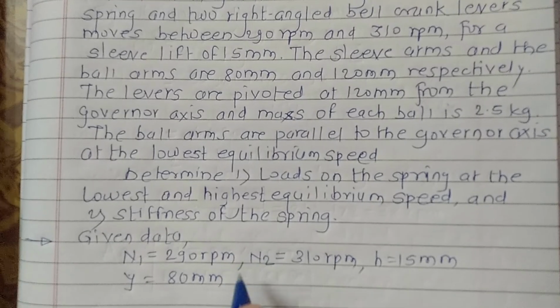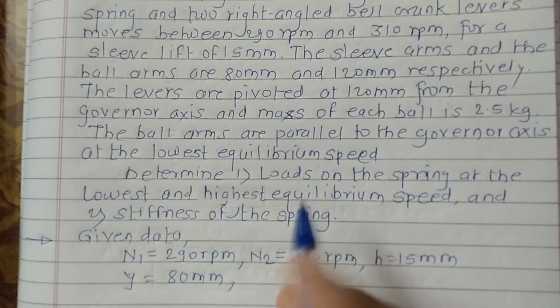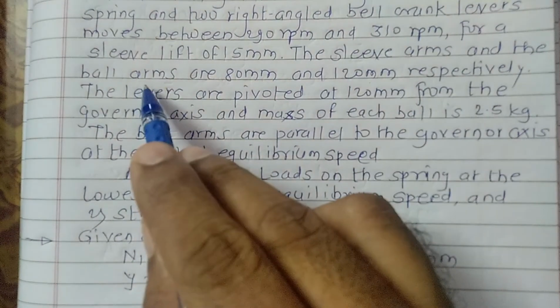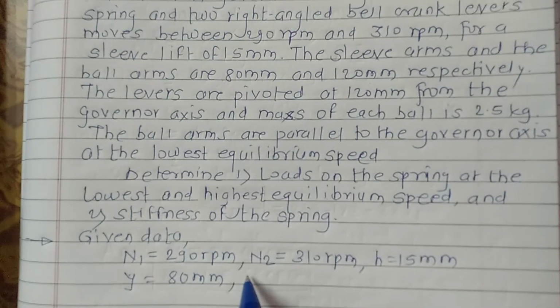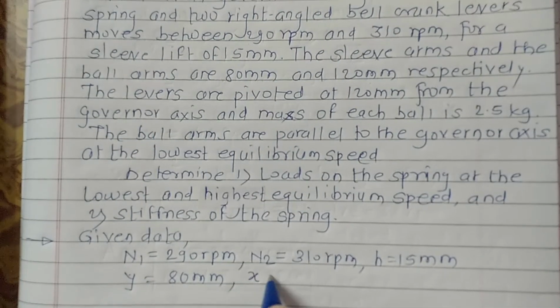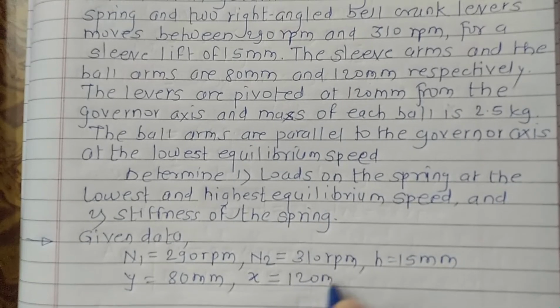Then the next one, 120 is given related to the ball arm. The vertical distance, the ball arm, can be indicated with the letter small x. The length for this one is given as 120.